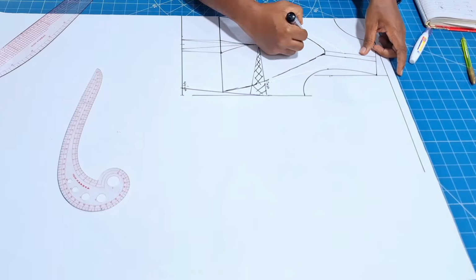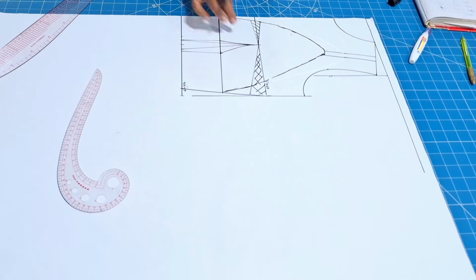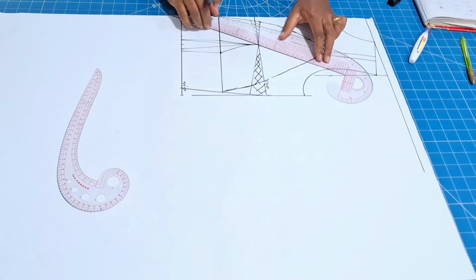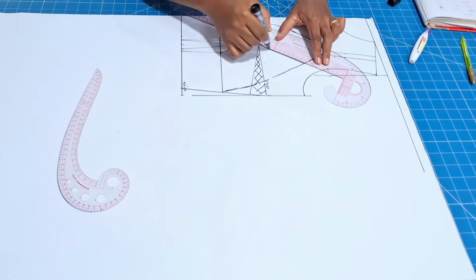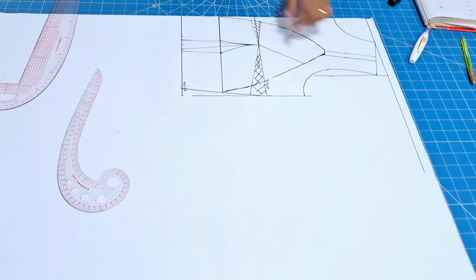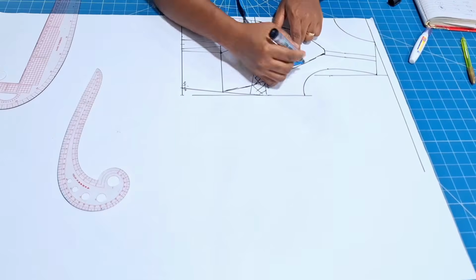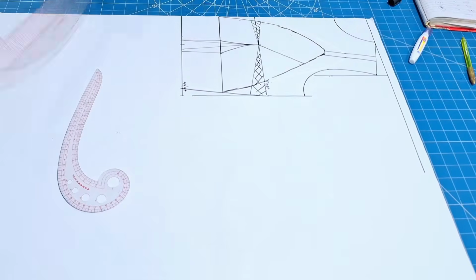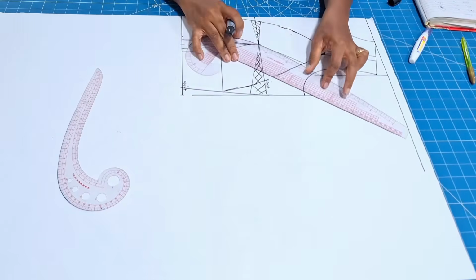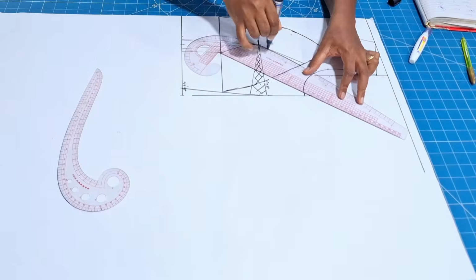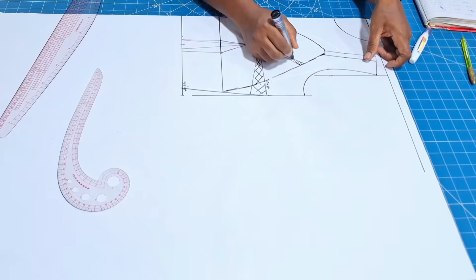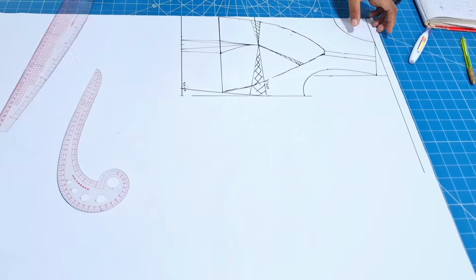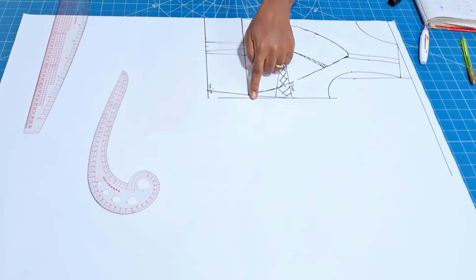Okay, so I had to draw my bralette curves really nicely, and then I connected another one from here. Now I'll also be taking in half an inch here and connecting it as well to the bust point. So if you want a perfect result, you should definitely take all of the steps that I'm taking to make this beautiful pattern.